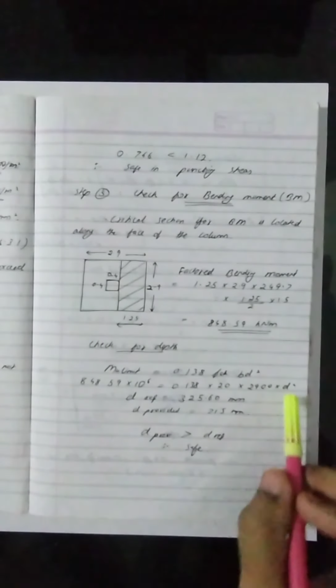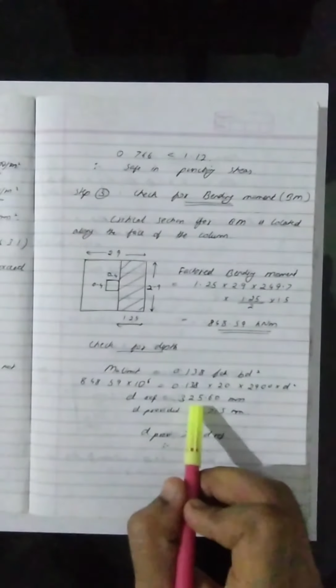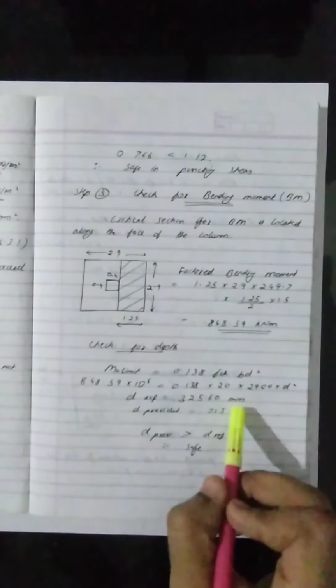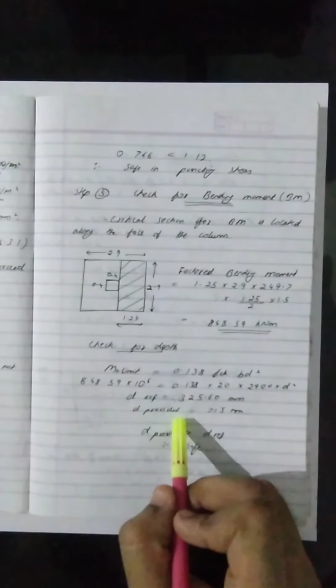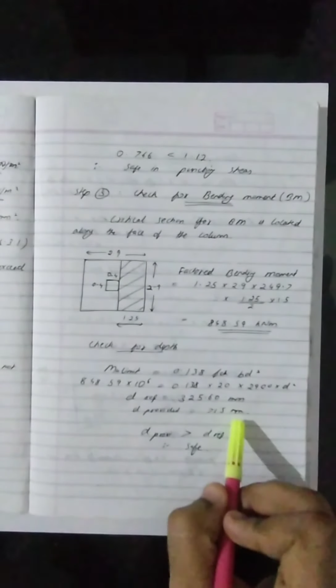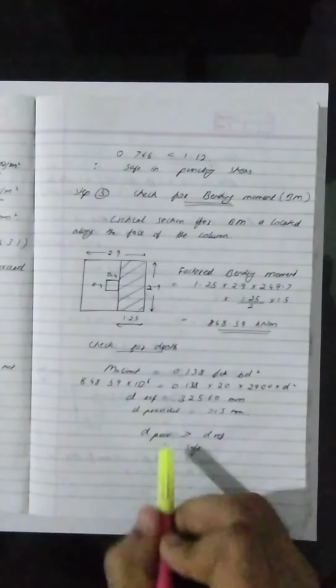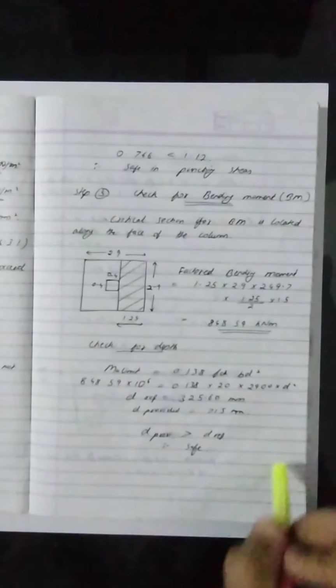Okay, so d required will be equal to 325.60 millimeter, and we have d provided as 715 millimeter. So the d provided is greater than d required, so it is safe.